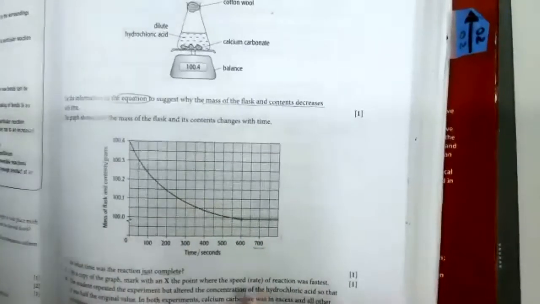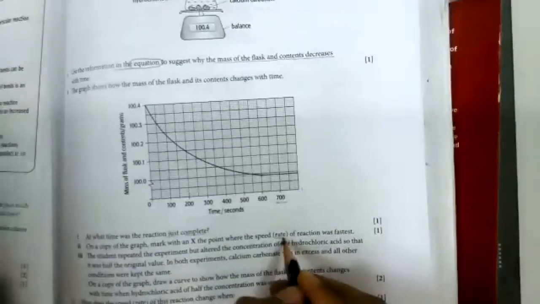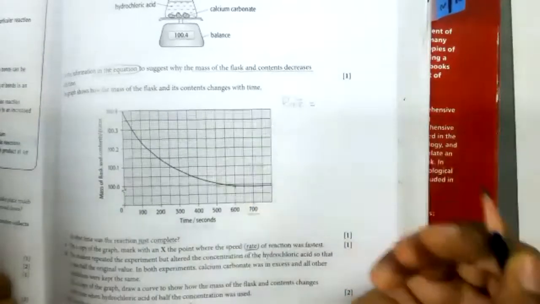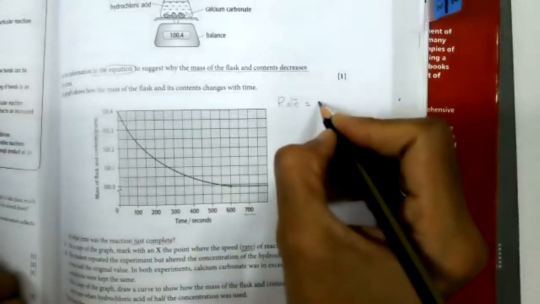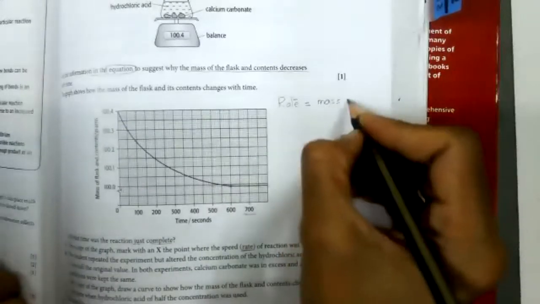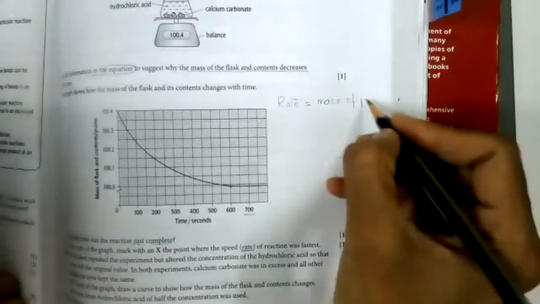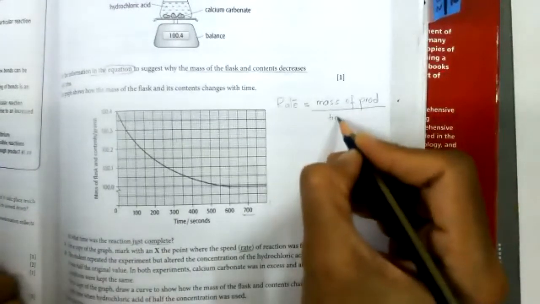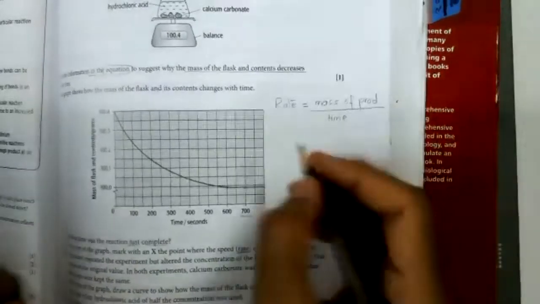But see, they asked about the rate of reaction, right? What is the rate of reaction? Rate is the gradient of this graph. How can we find out the rate of a reaction? Remember, I told you two things. Either you measure the mass of product per unit time. This is one way, mass of product produced per unit time. Remember, rate is always per unit time. This is one way of measuring the rate of a reaction.